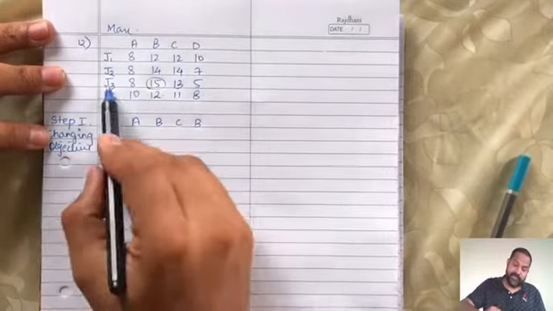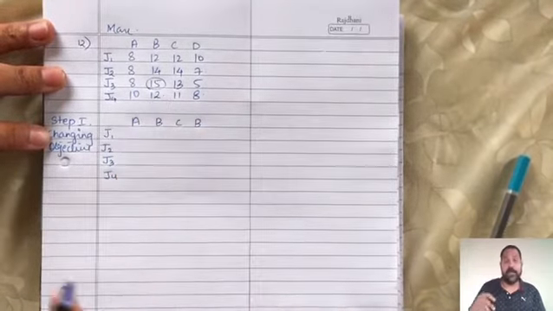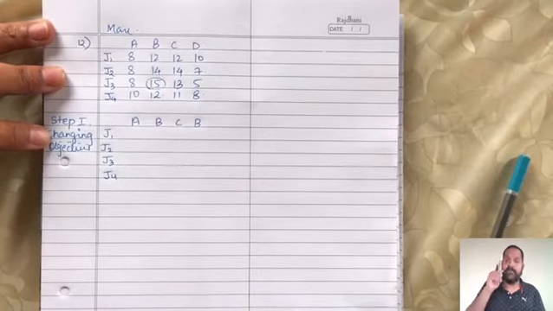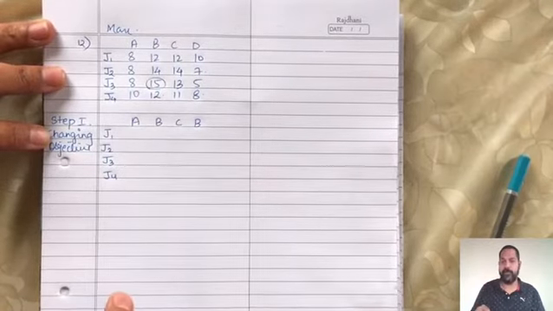by saying that if J3 on B can give me a profit of 15, everybody is capable of giving me a profit of 15.